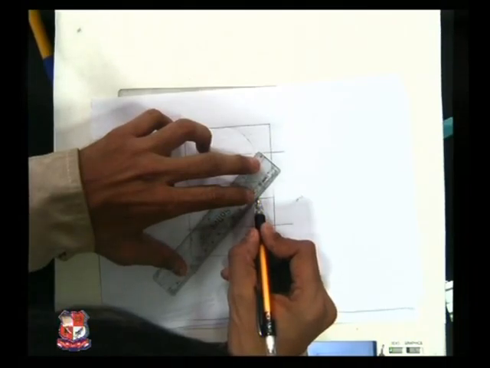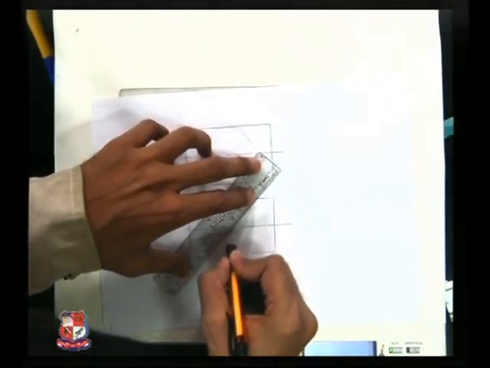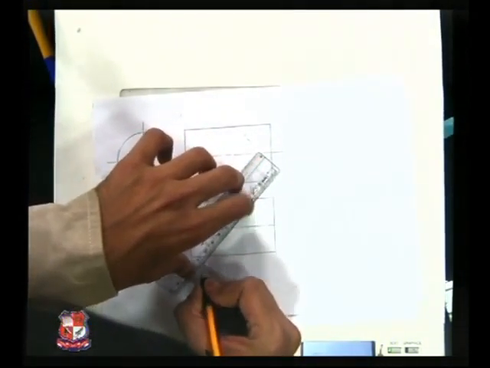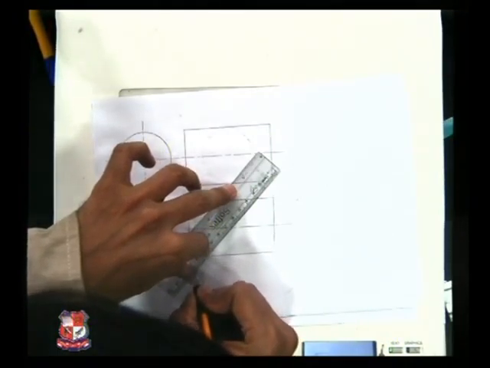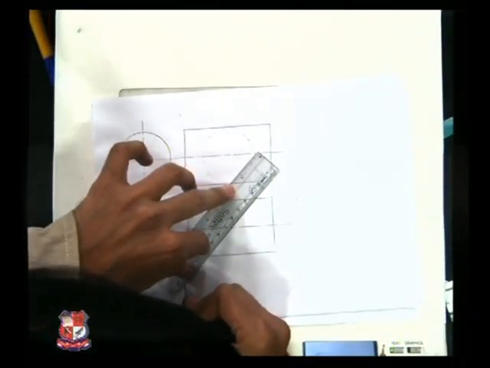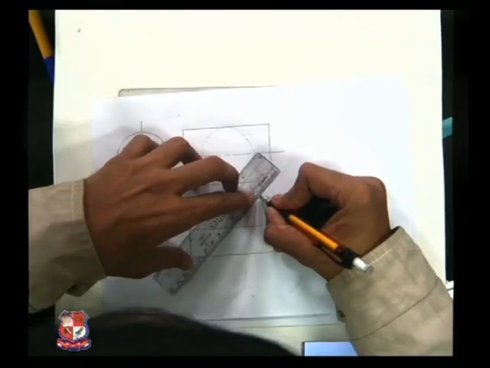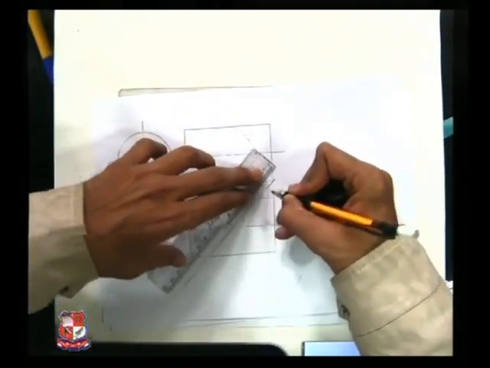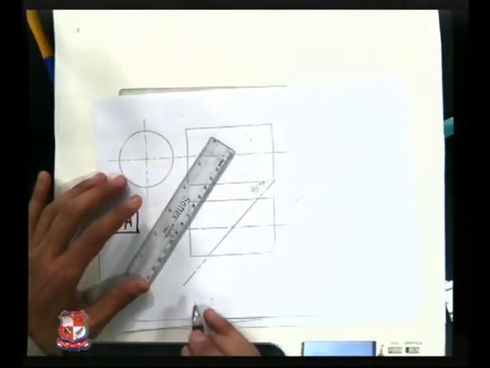and cutting plane is drawn with long dash and small dash like this. Here the cutting edge is there, so it is fully drawn, then two long dashes and one much longer dash. That is the symbol of cutting plane, you can see here.